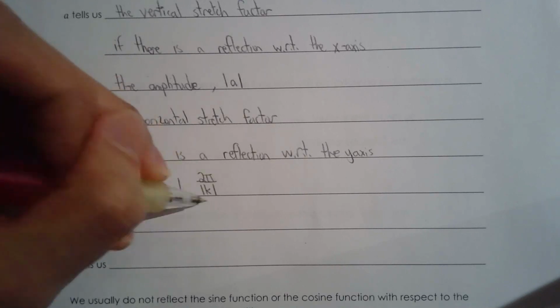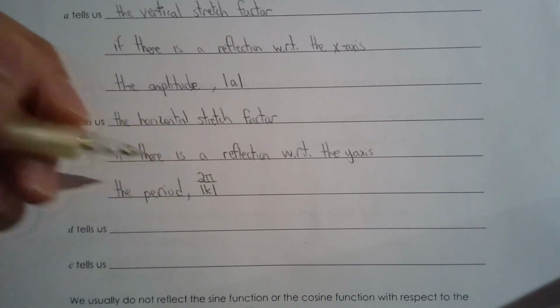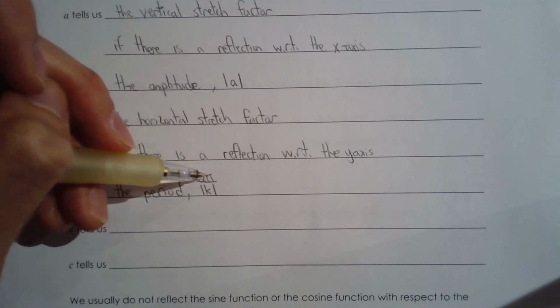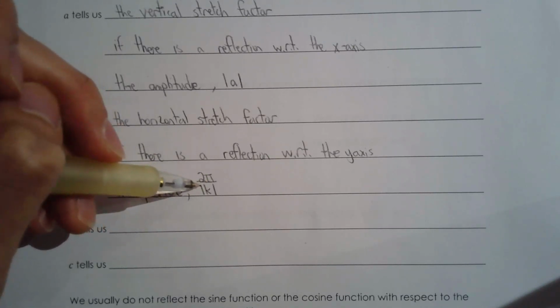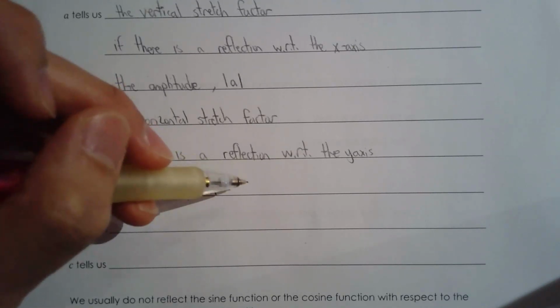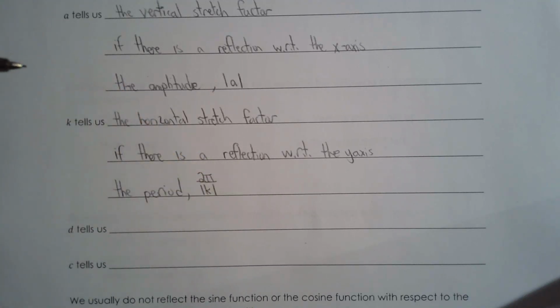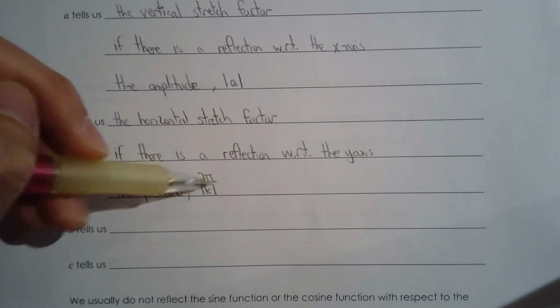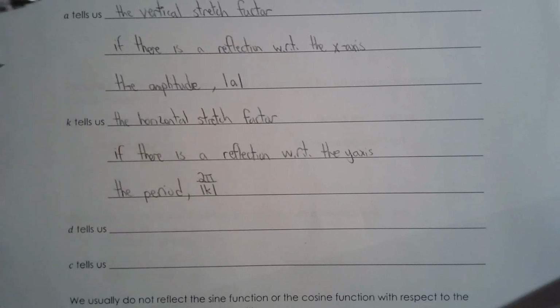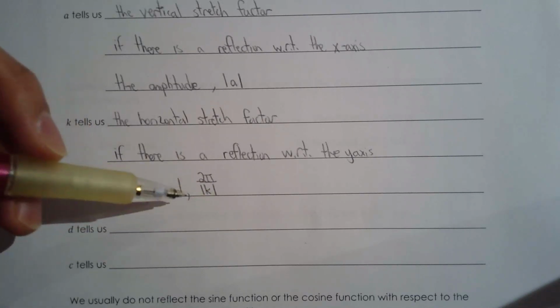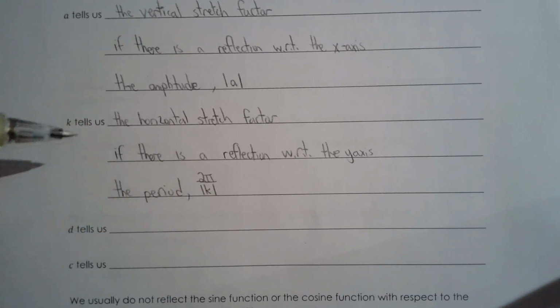And this should make a lot of sense. Hopefully you remember this from last year, but if you are horizontally stretching, it's always going to be a factor of 1 over k. So if that's the case, your old period of 2 pi should be multiplied by 1 over the absolute value of k to determine the new period, because your horizontal stretch factor, if you ignore the reflection, is always going to be 1 over the absolute value of k.